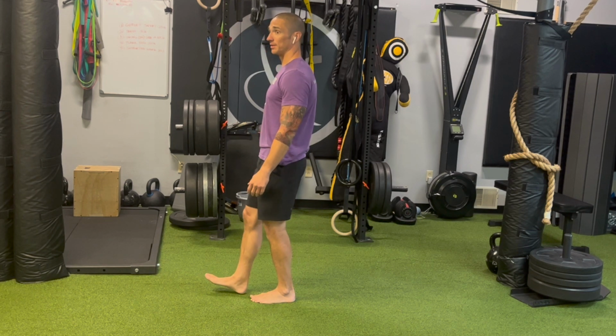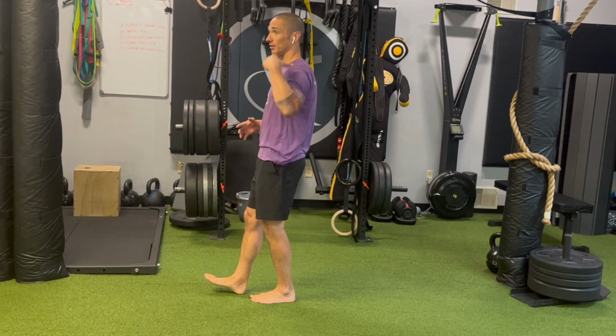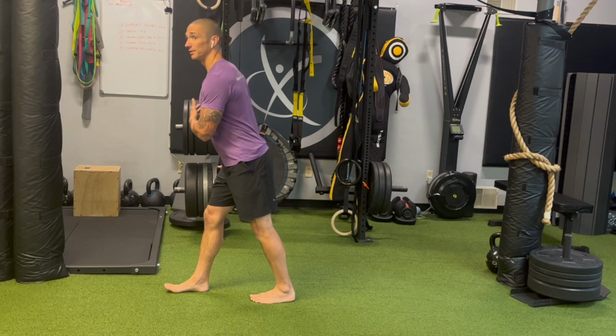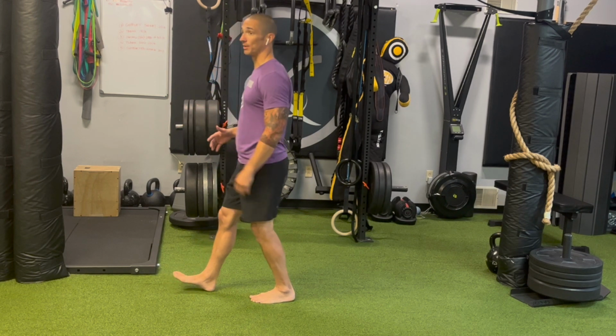As I drop into heel strike, nothing really changes here. I still have this stacked position. If I overstride, I'm going to drop hard into this heel, my head's going to come forward, and I'm going to lose my stacked position.